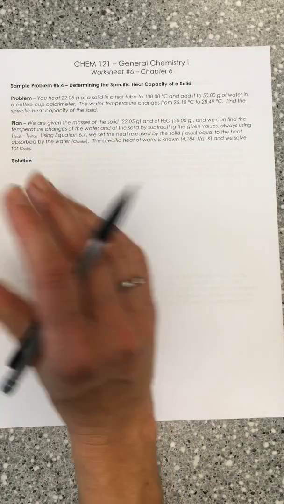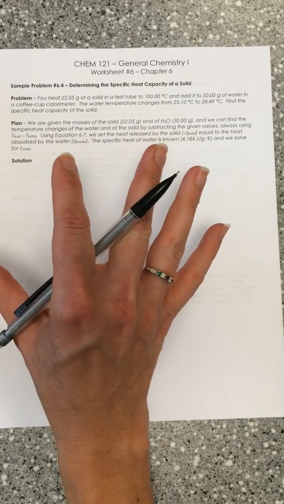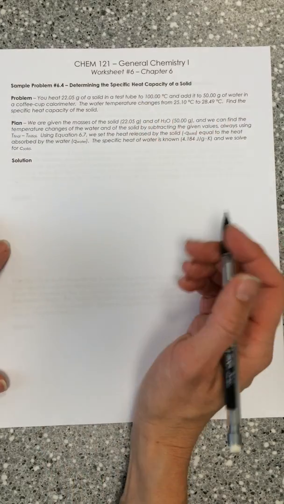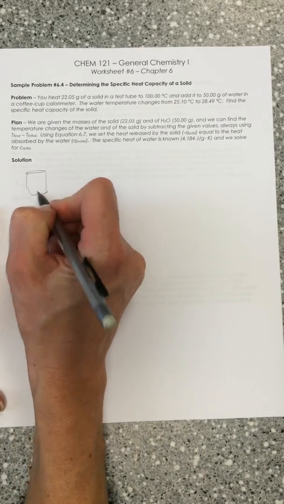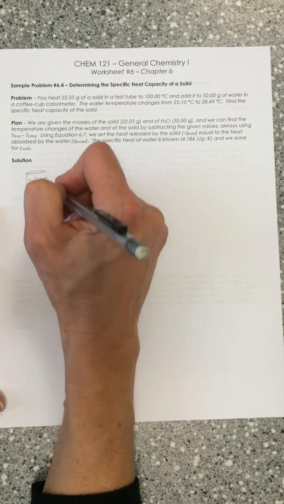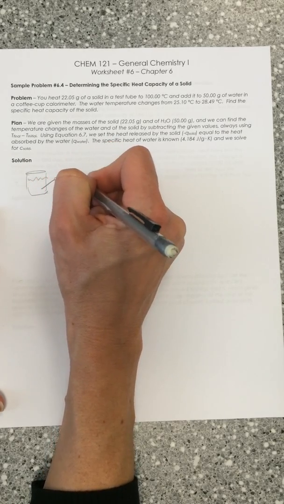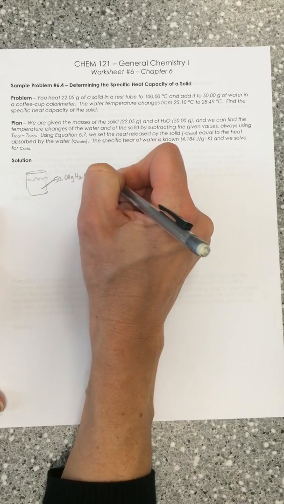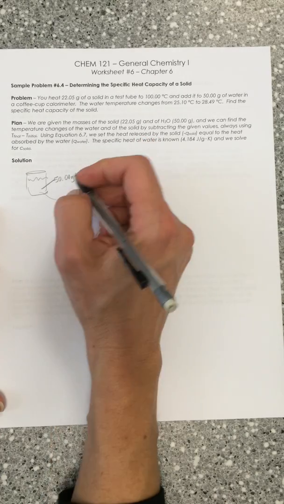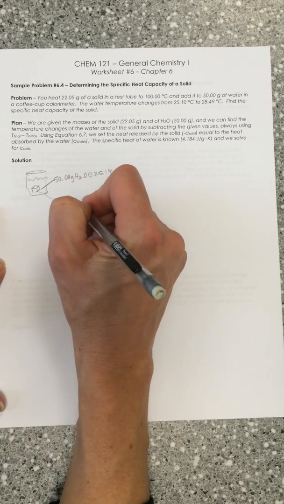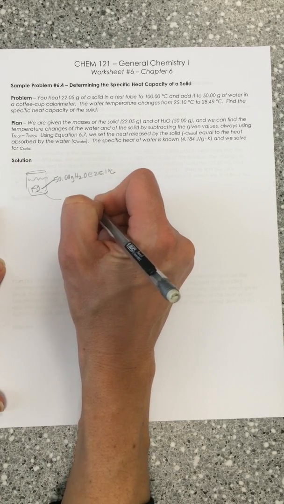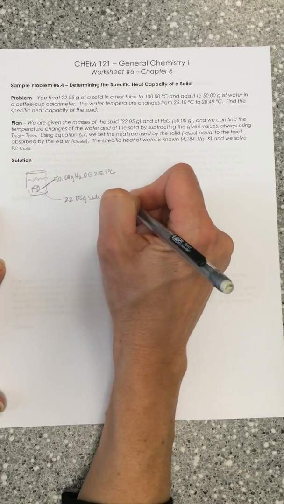All right, so anytime you see problems like this where you're having heat being exchanged between two systems, we need to treat the problem as two independent heat capacity problems that we're going to couple together. So let's draw some pictures here to see if we can make sense out of this. I'm going to have my little beaker of water. We've got 50 grams of water at 25.1 degrees C. Let's imagine I just dropped a little cube of metal in there, 22.05 grams of this solid metal at 100 degrees C.